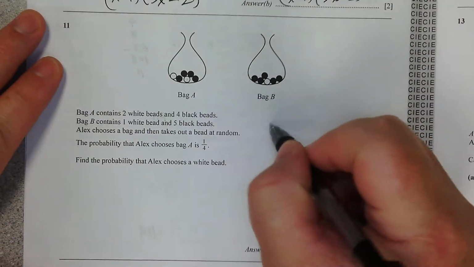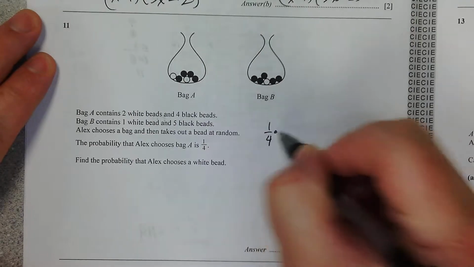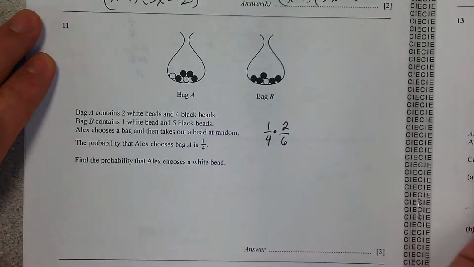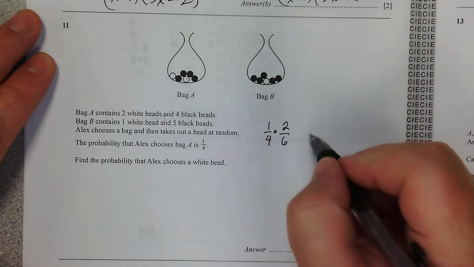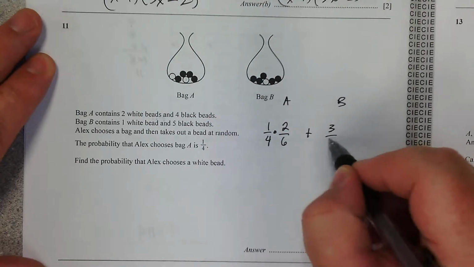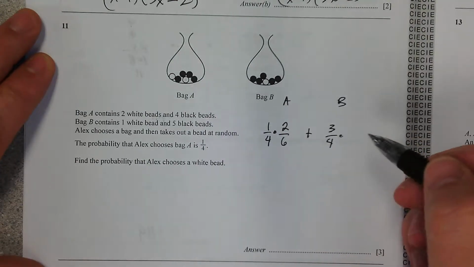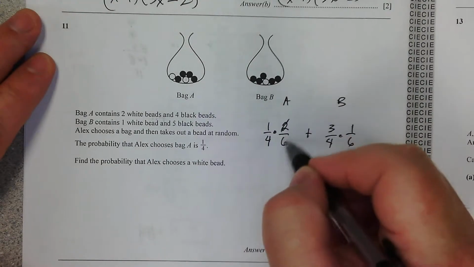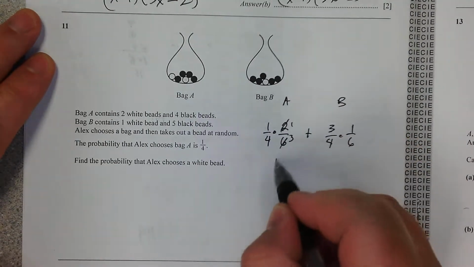Well, for bag A, there's only a 1/4 probability that he chooses it. If he does, then there's 2 out of 6. This is for bag A. For bag B, there's a 3/4 probability that he chooses that, but there's a 1/6 probability. So let's go ahead and do some reducing right here. That's 1/3, so that's 1/12.